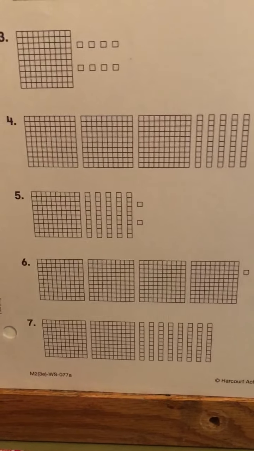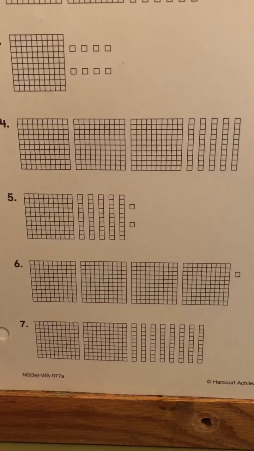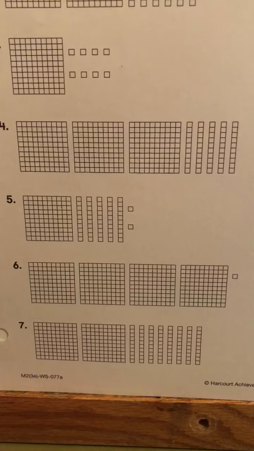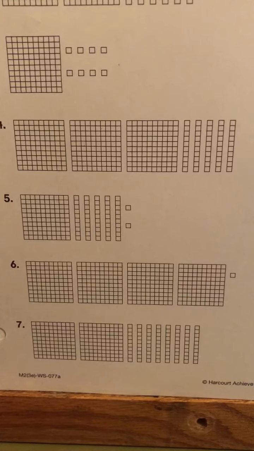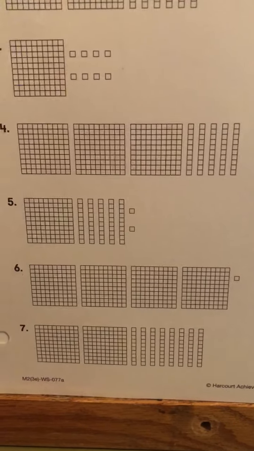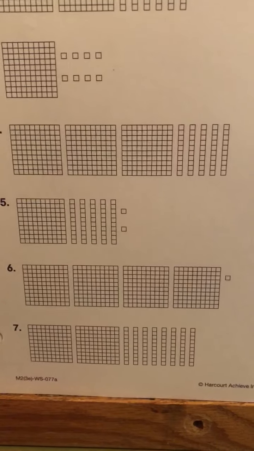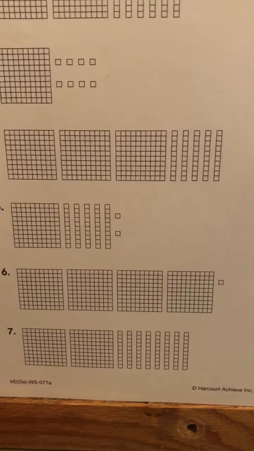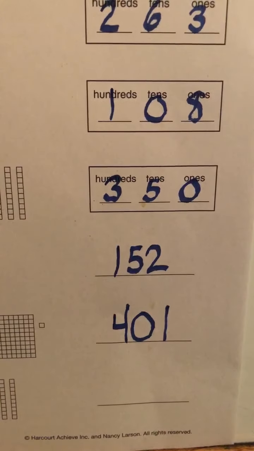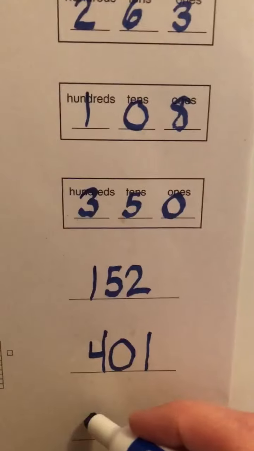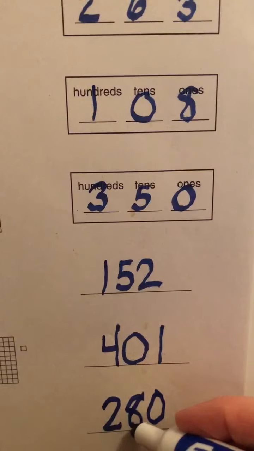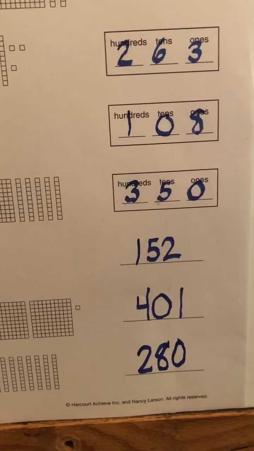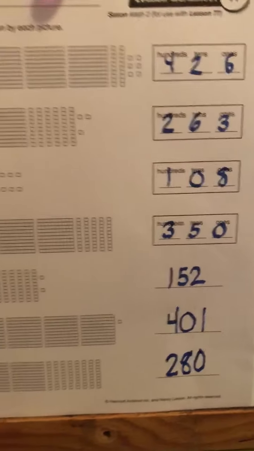You have 200 flats. Look at all of those 10 sticks. Count them. How many are there? There are 8 of them. Good job. Lots of tens. 2 hundreds, 8 tens, and 0 ones. Please write that number. It is 280. Excellent. Good job, guys. This is fun both ways.